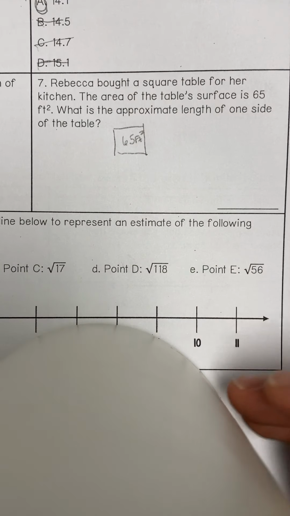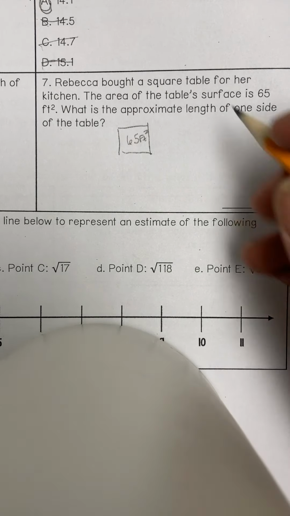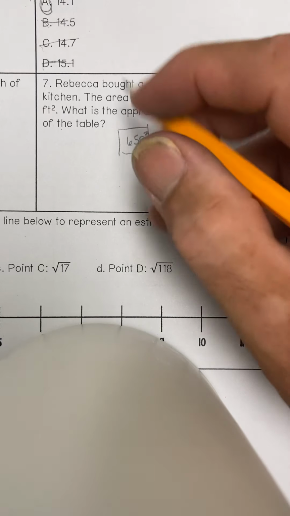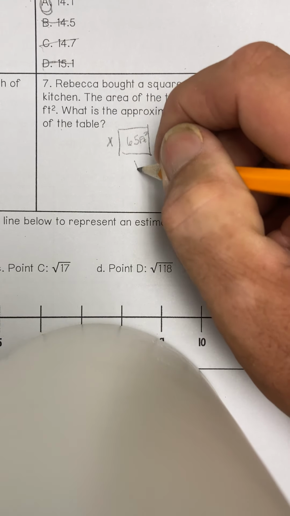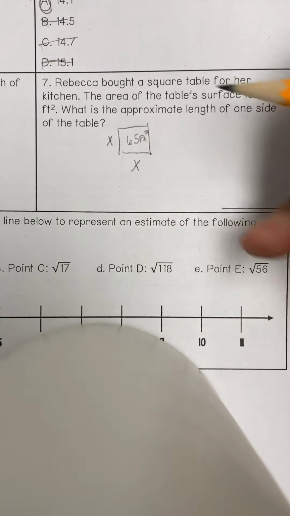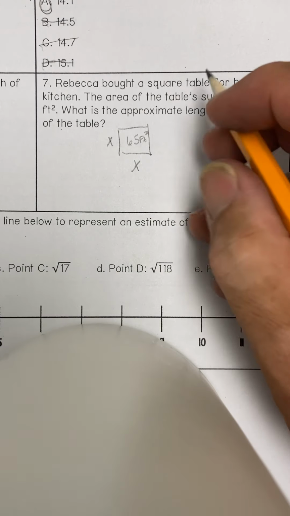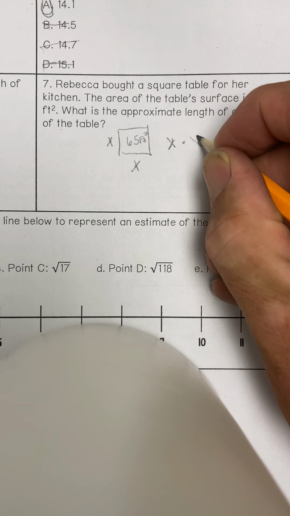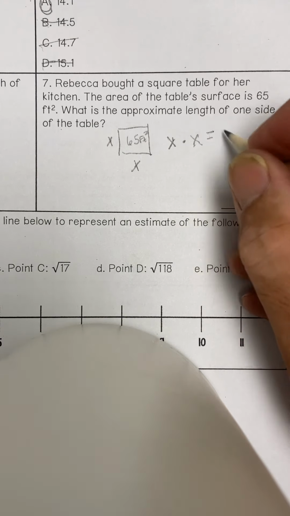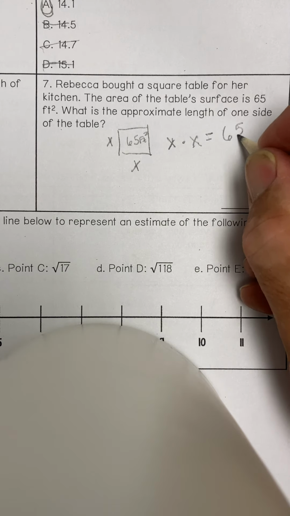feet squared, if that's what they tell us, well, we know that in order to find that area, we did a side times a side, okay, and then that x times x equaled 65. Well, guess what?